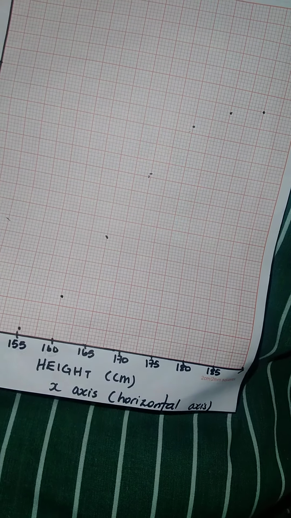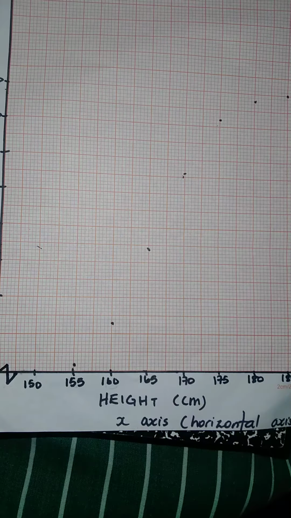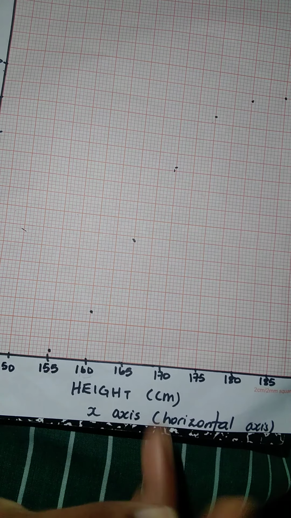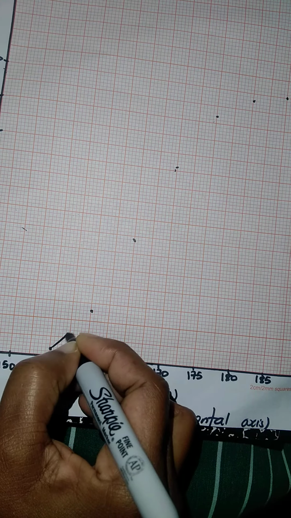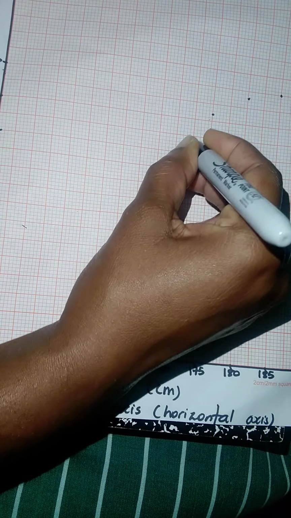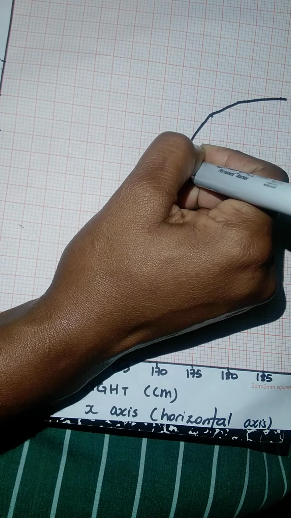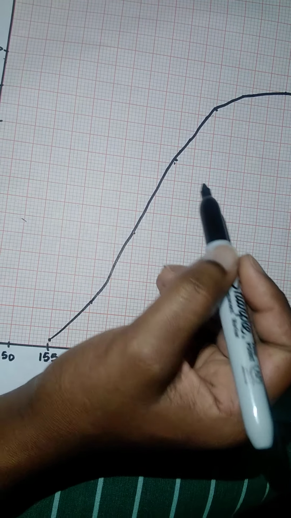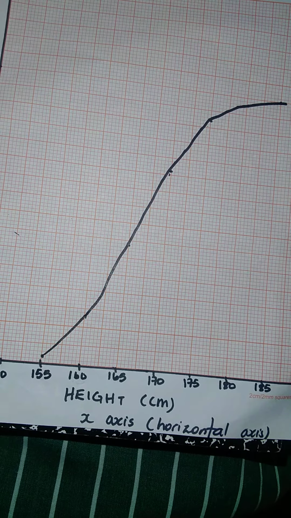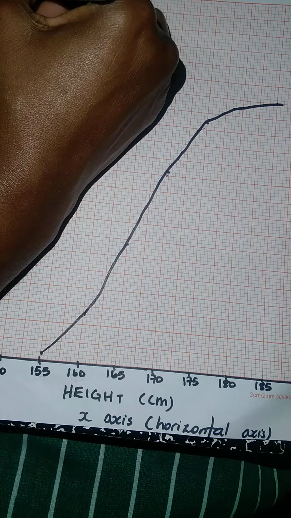Now you must be wondering, what's the next step, miss? The next step is pretty easy. Now the next step is where we connect the dots. And we use our free hand. No ruler. No ruler. Right? So the curve must go through all the points. Alright? And this is now a cumulative frequency curve. So we will put the heading here.